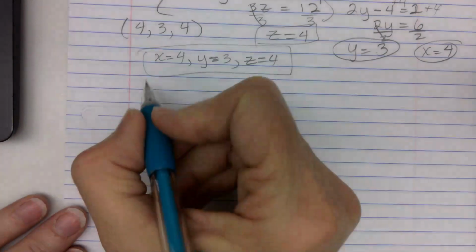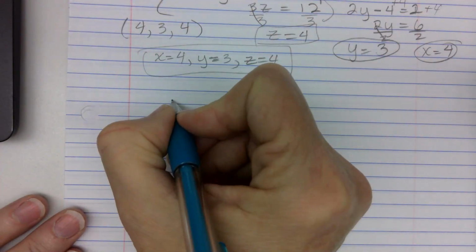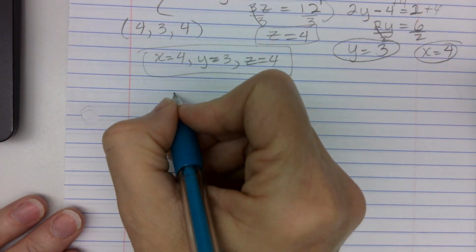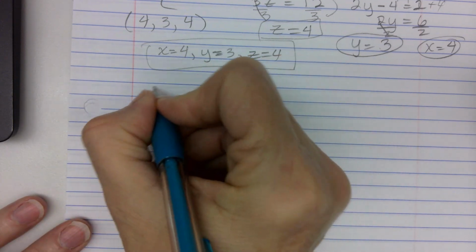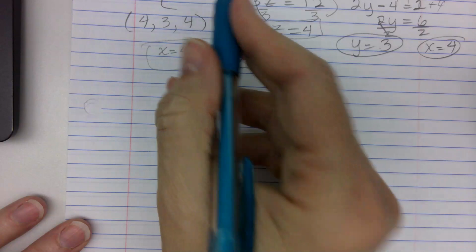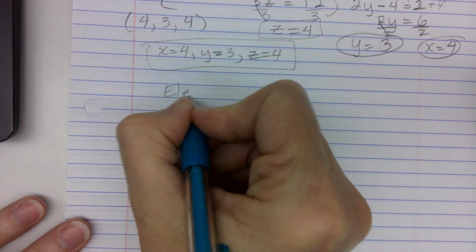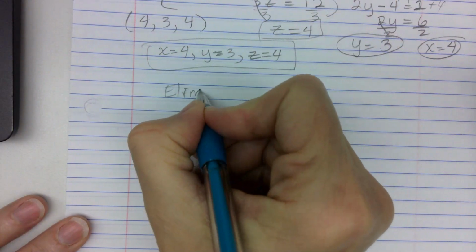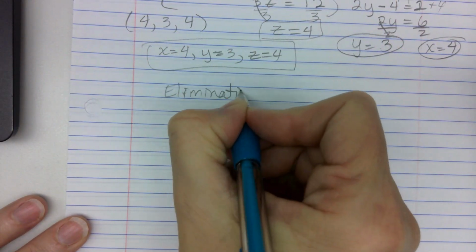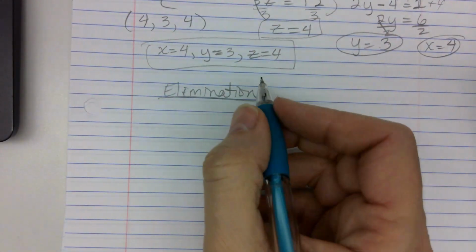Now, sometimes elimination does not work. Sometimes we need substitution. Sometimes substitution does not work. Sometimes elimination is going to be the best way.